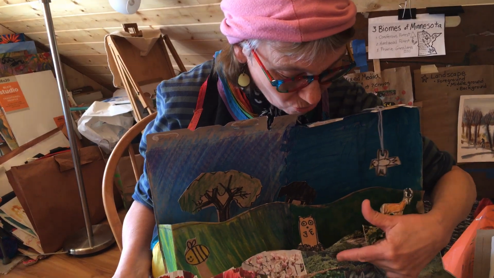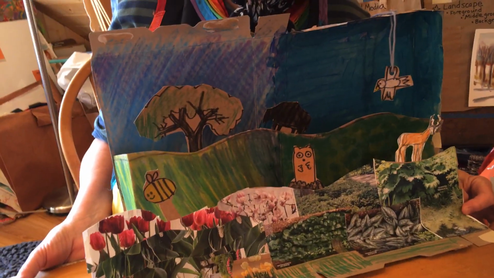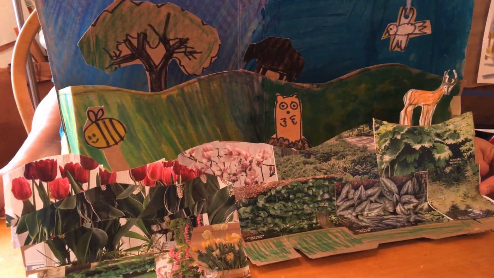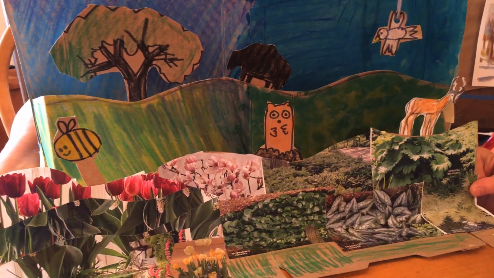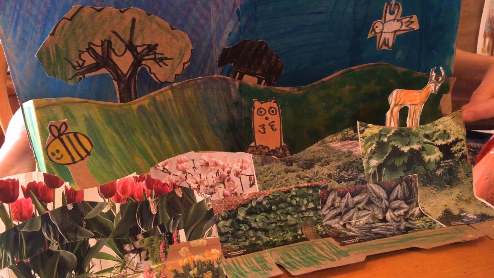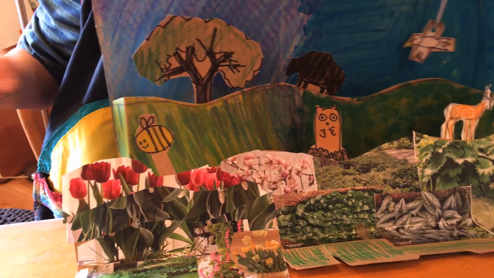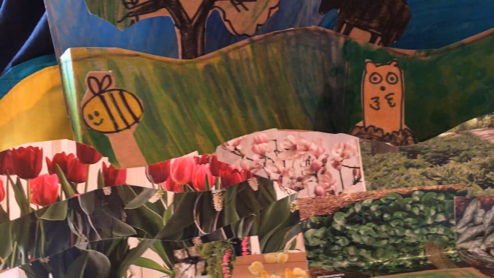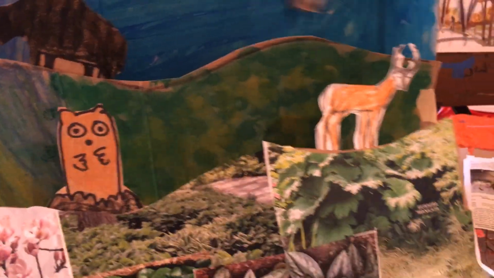I've tried to make some grasslands up here, this front part. This in the art world is called the foreground. I'll talk a little bit more about that later, but foreground is a fancy way of saying the stuff that is closest to you. Can you see I've made some animals? I've got a bee. This is a prairie dog. And here I have a pronghorn antelope. So this is the foreground.